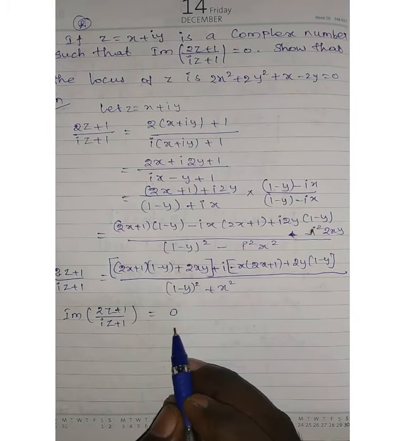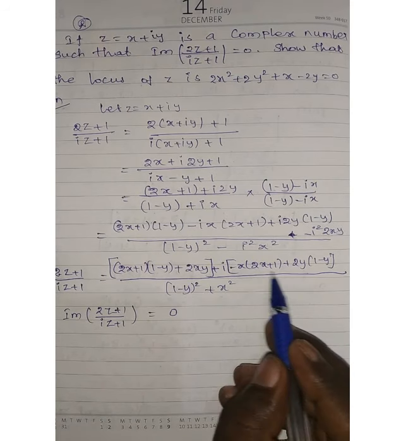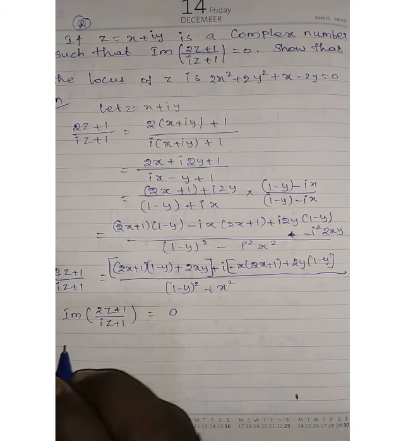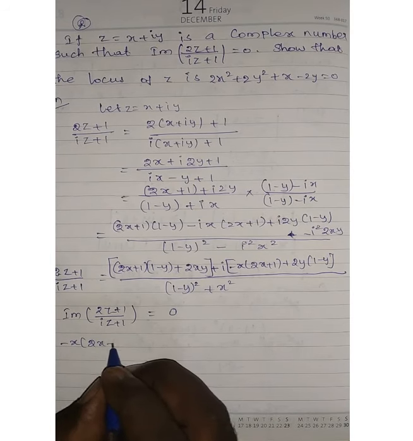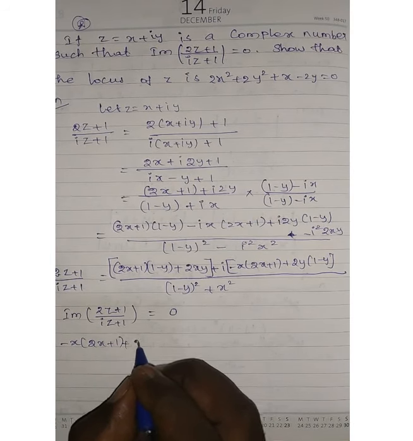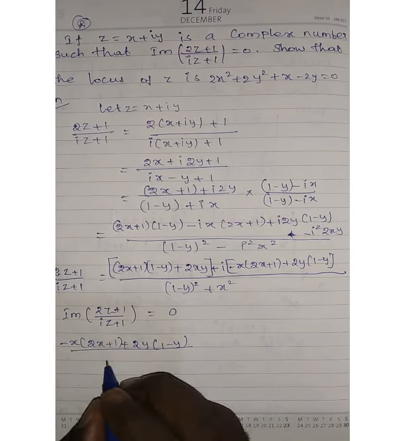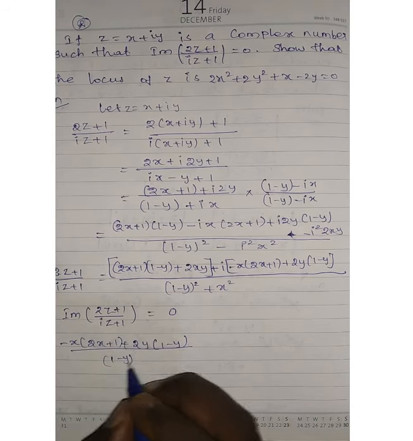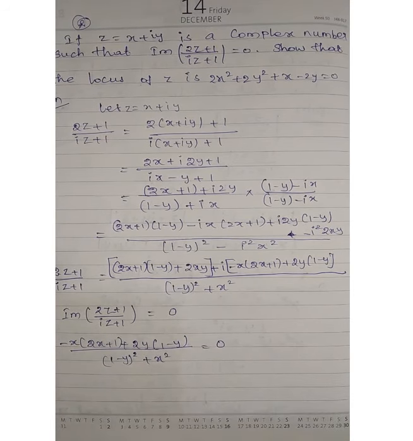The imaginary part value of this expression is 0. Now what is the imaginary part? That means minus x into 2x plus 1 plus 2y into 1 minus y, the whole divided by 1 minus y the whole square plus x square, is equal to 0.